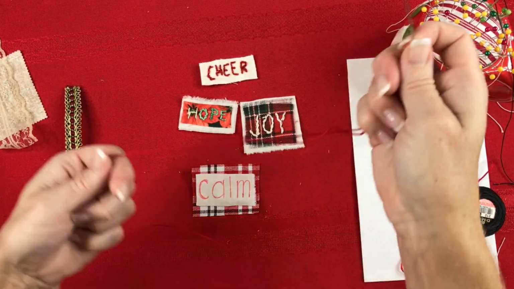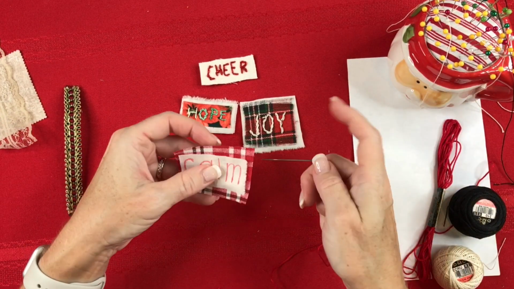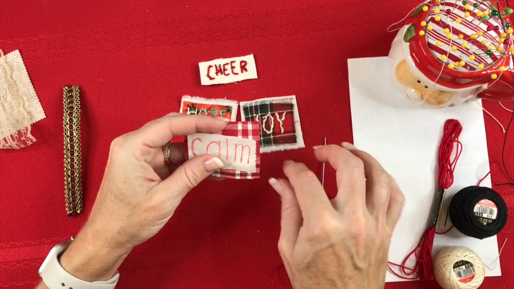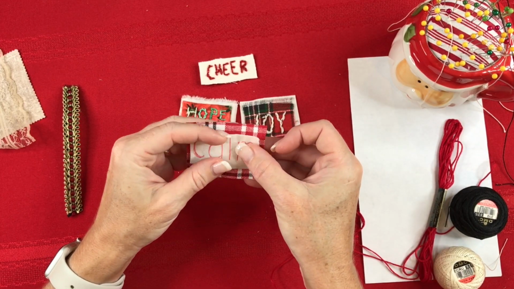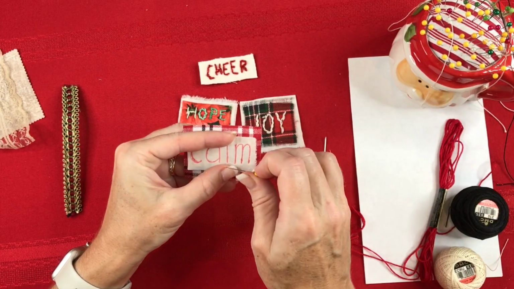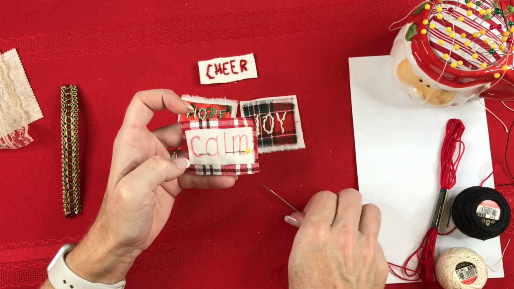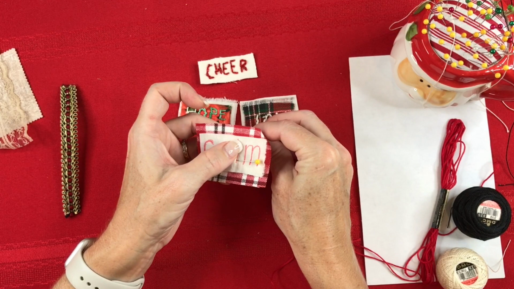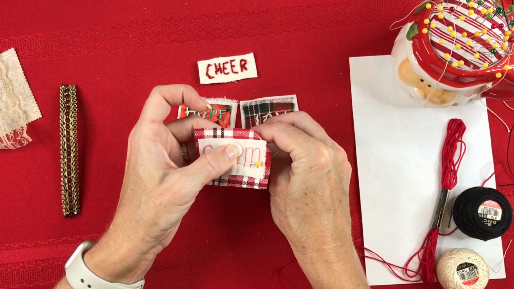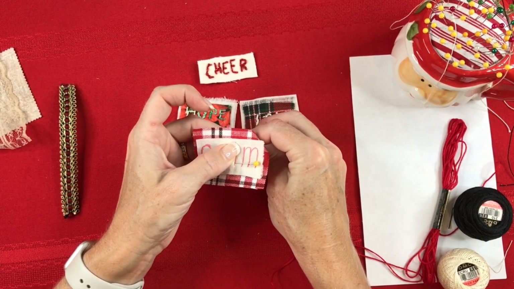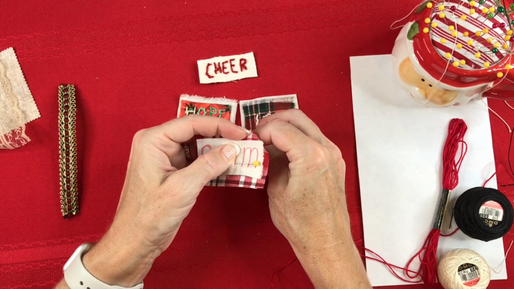Take my needle with my thread with a knot, and I want to start sewing. First thing I'm going to do is just pin this word fabric in place, and then I'll start with the L just because it's a straight letter. I'm going to use a stem stitch on these because I love the way that looks. It looks like twisted rope when it's all done.